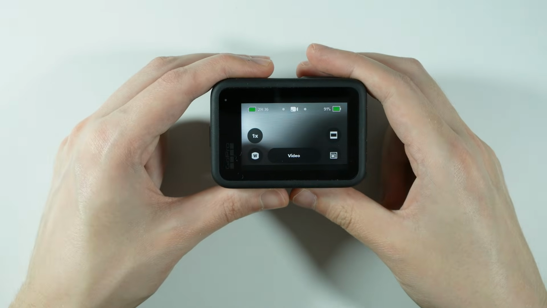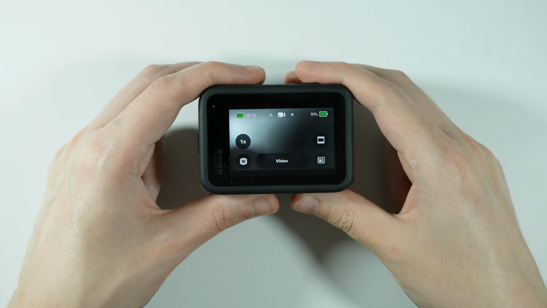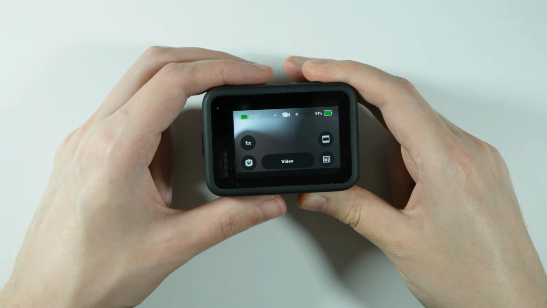Hello, here are 5 tips and tricks for GoPro Hero 13. If you are a new user of GoPro, then you might find these quite useful.